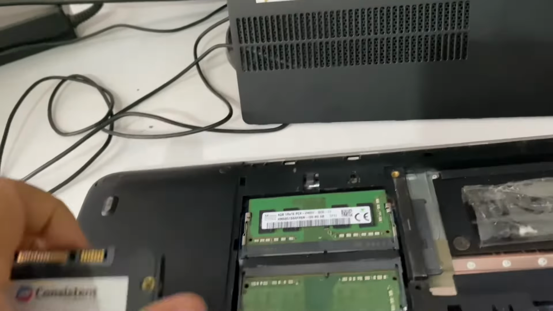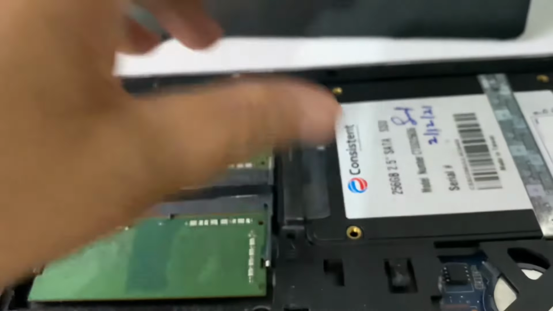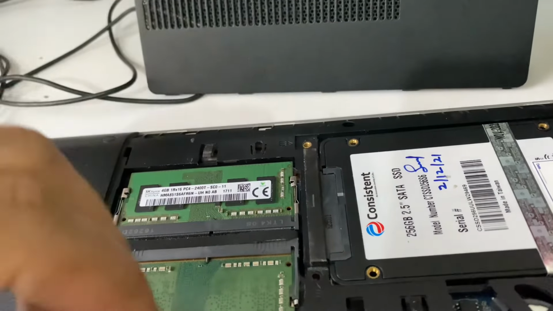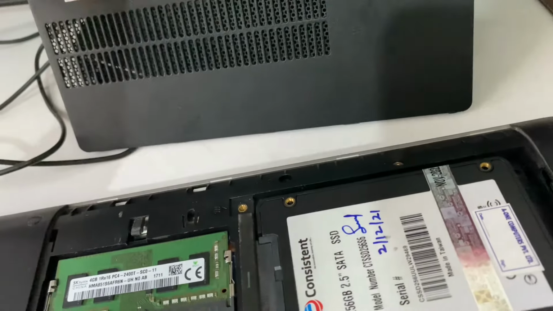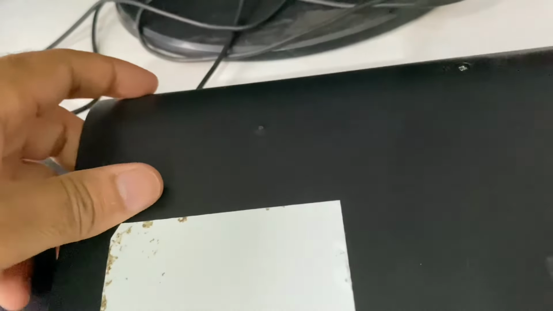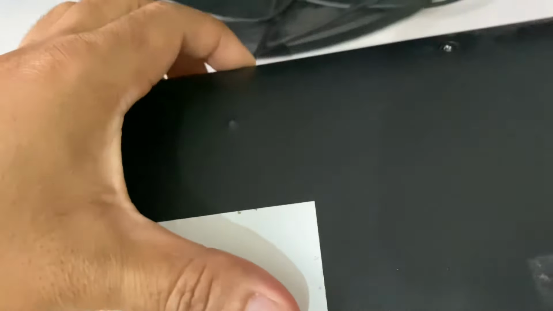So if your hard drive scan failed, in that case you have to check your hard drive physically. Remove your hard drive, then clean it, and after that install the hard drive again like this. Now fix the cover. That's it, and this will fix the error.